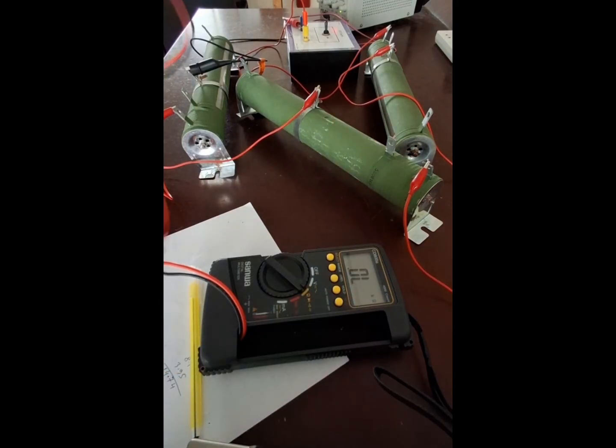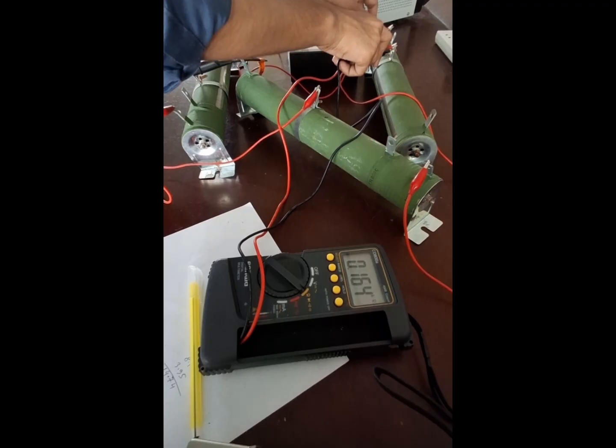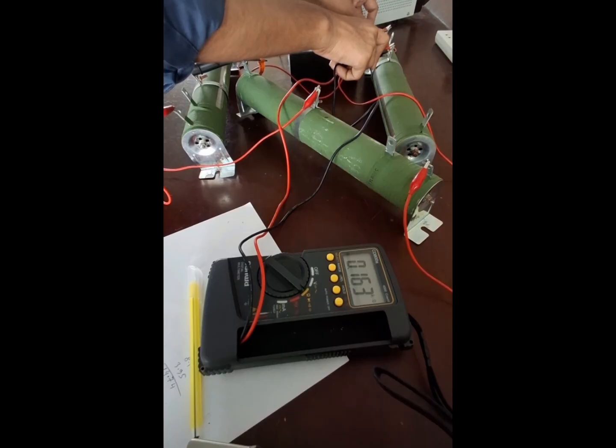So let us measure the first rheostat. If we put the two points of the multimeter, we find 0.164 kilo ohm, that is okay, 163 is the fixed value, that is 160.